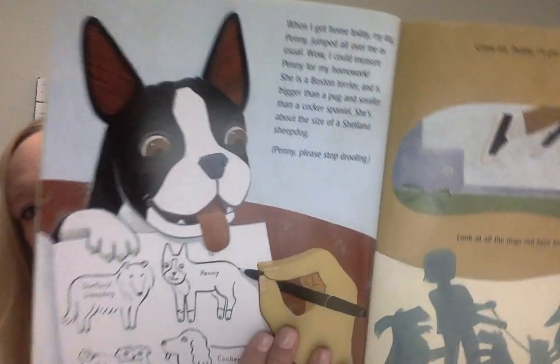Wow, I could measure Penny for my homework. She is a Boston Terrier and is bigger than a pug and smaller than a Cocker Spaniel. She's about the size of a Shetland sheepdog. Penny, please stop drooling. Come on, Penny, I'll get a ruler and we'll run over to the park.